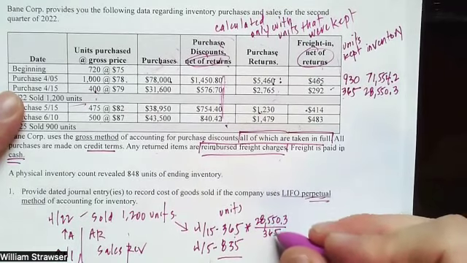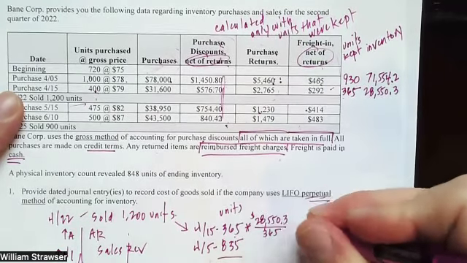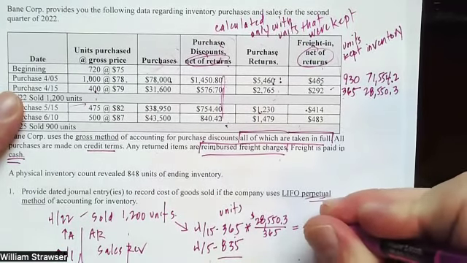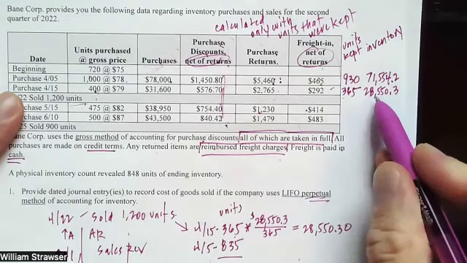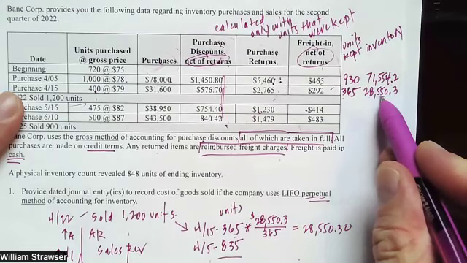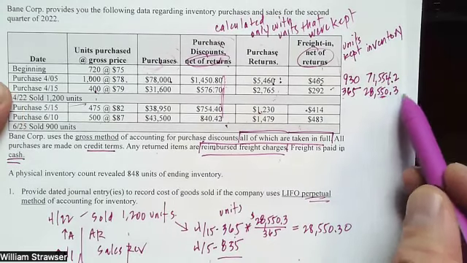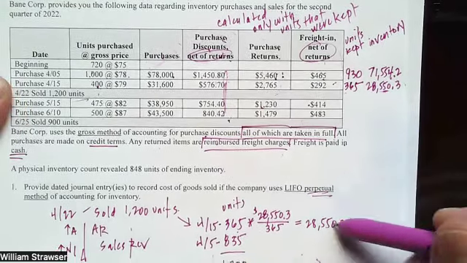Because this would be its price per unit. I sold the whole layer, and this price does not include any returns or reimbursed freight. So I can just take that number and drop it right there.